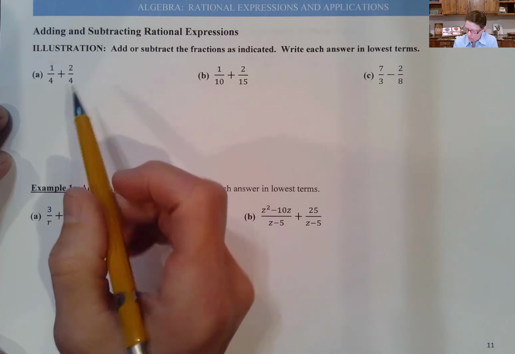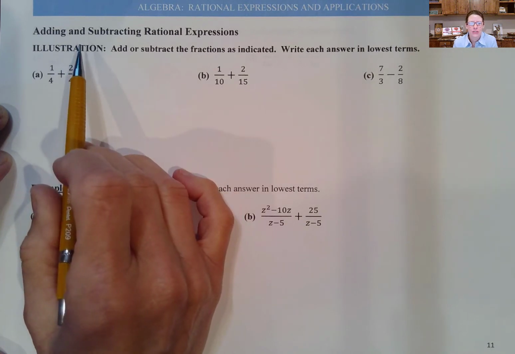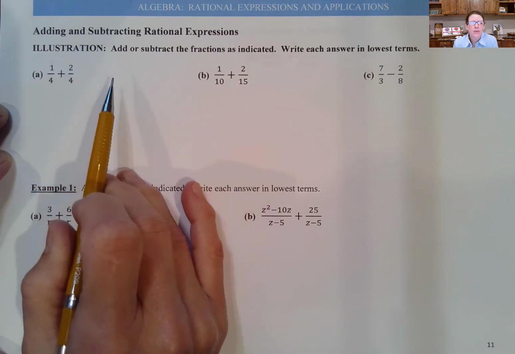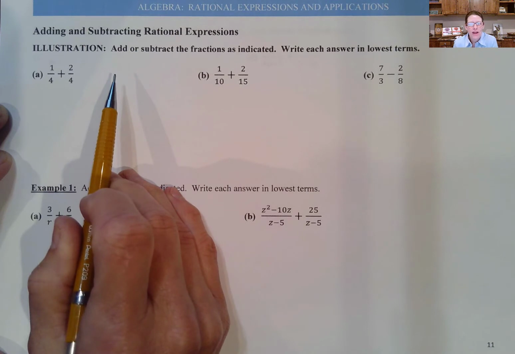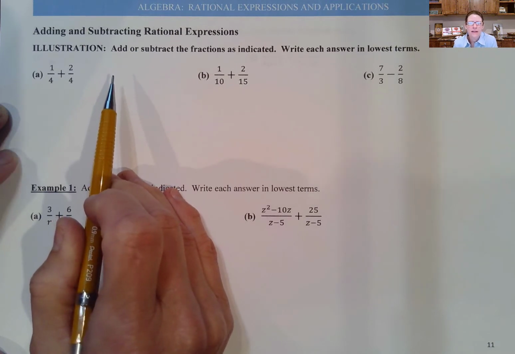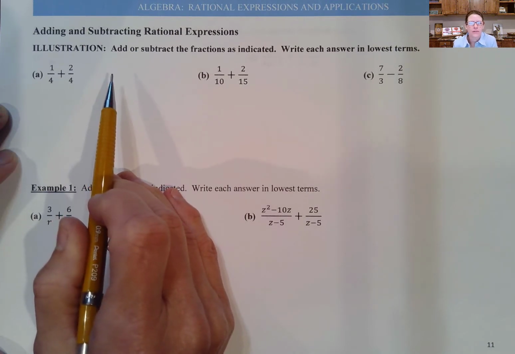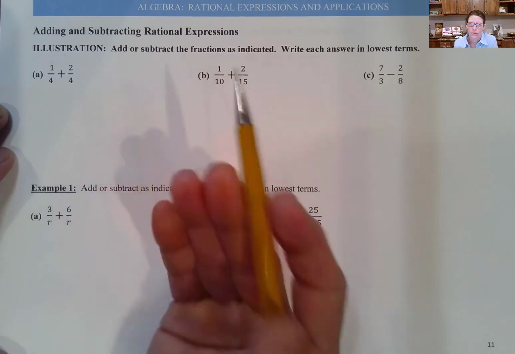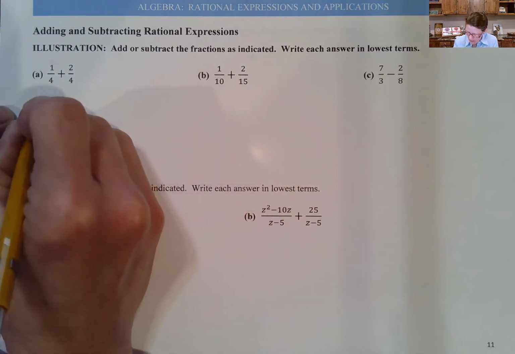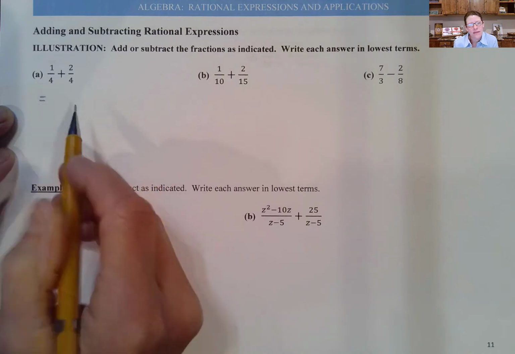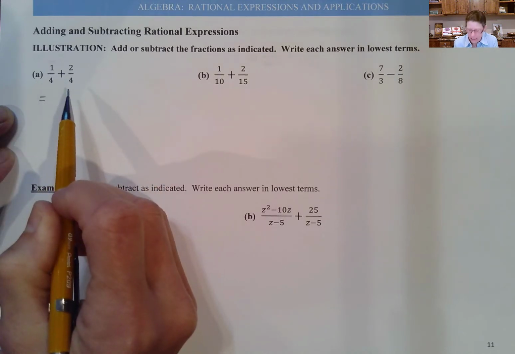In this video, we will add and subtract rational expressions. First, let's begin with an illustration where we add or subtract some fractions as indicated, and we will always write our answers in lowest terms. That is, we will reduce them. In part A, these fractions are alike because they already have a common denominator.